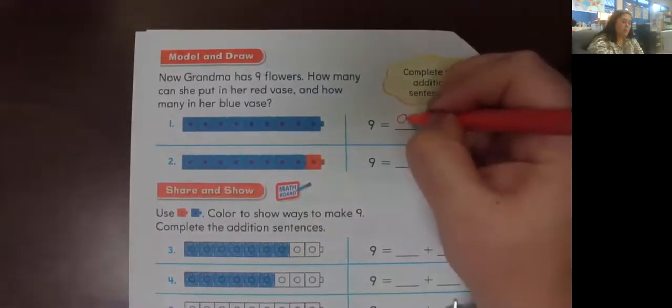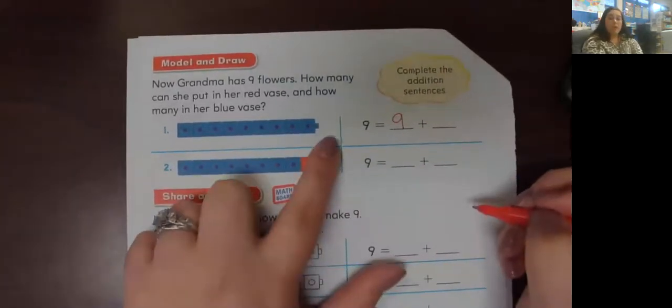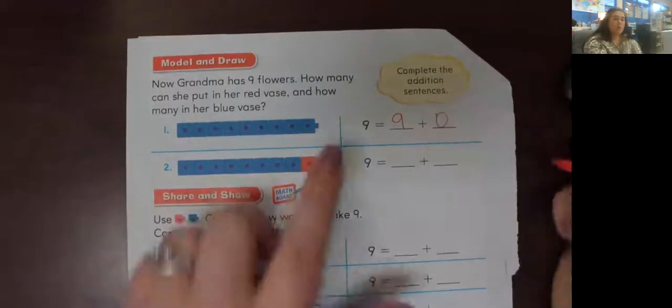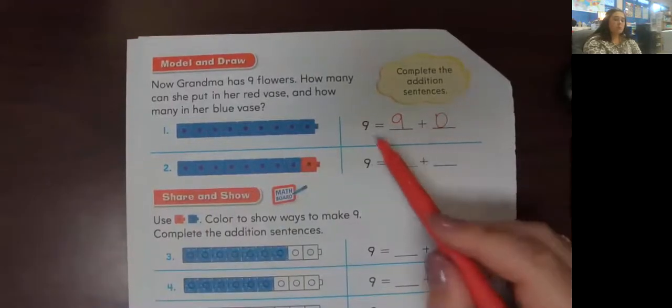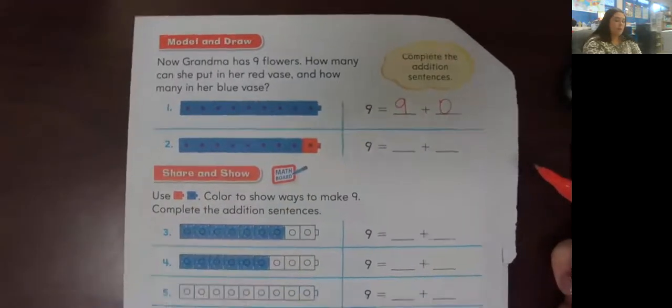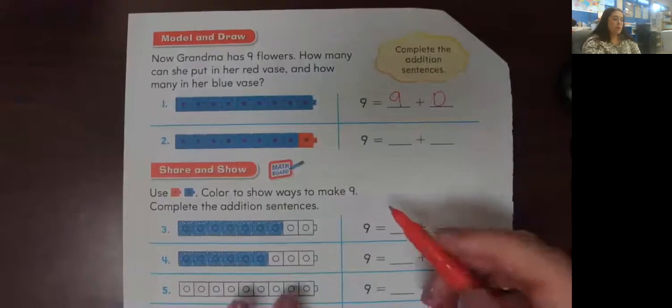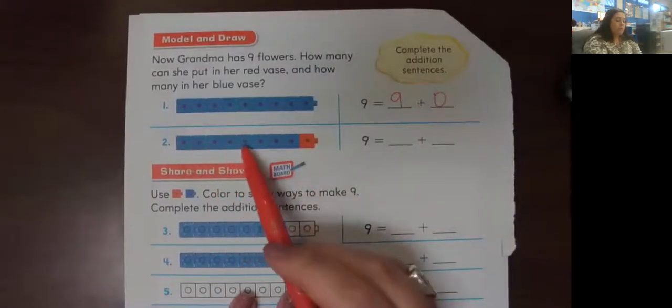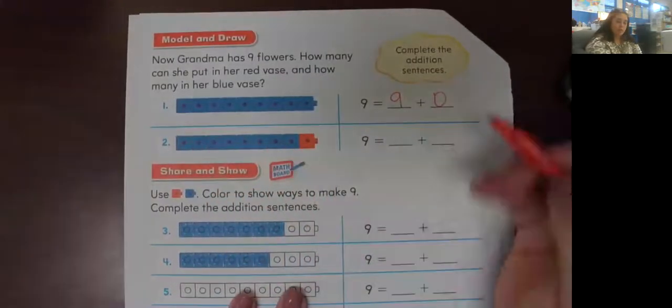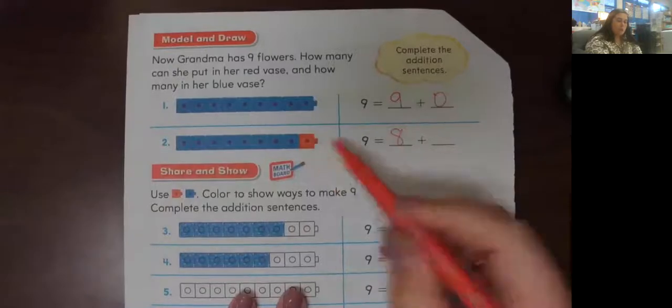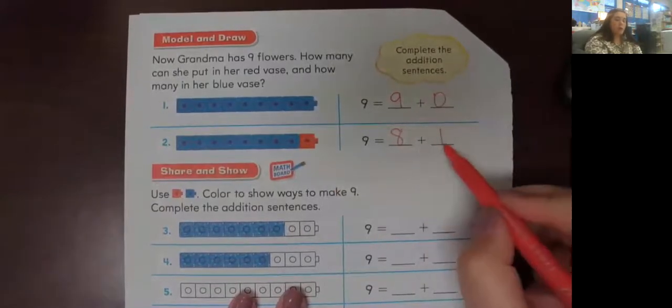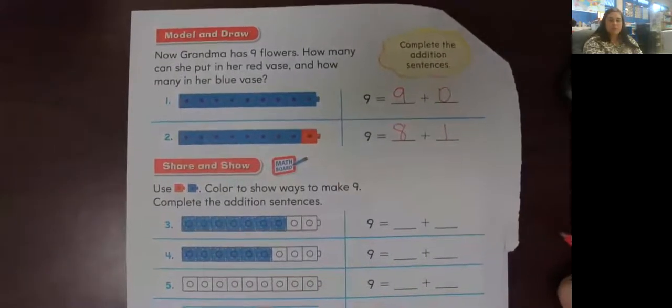They colored 9 blue and none red. There's no red, so 0. So 9 plus 0 still equals 9, okay? Then the next one, they colored 1, 2, 3, 4, 5, 6, 7, 8 blue plus 1 red. So 8 plus 1 equals 9, okay?